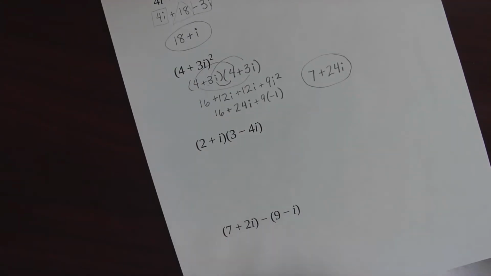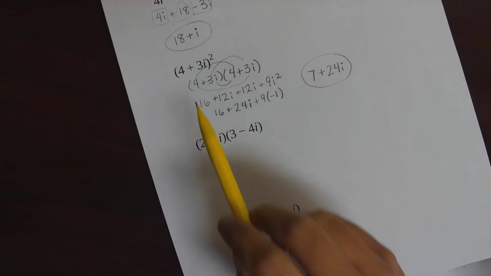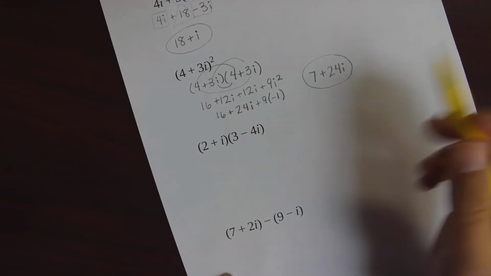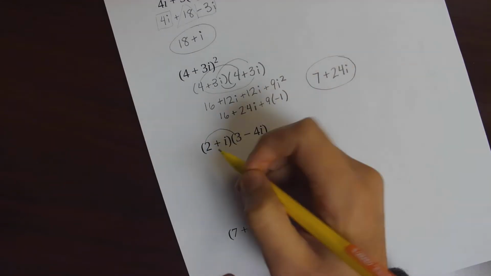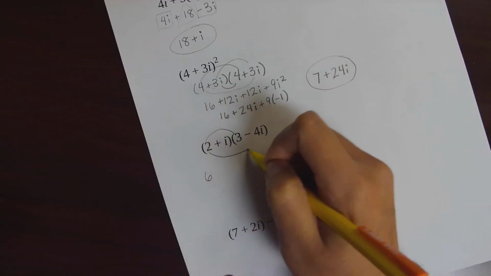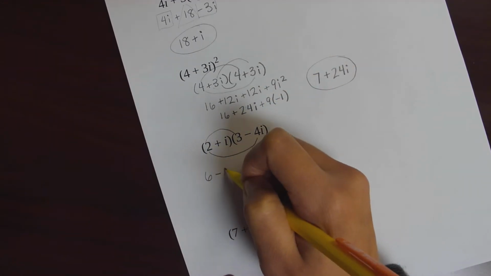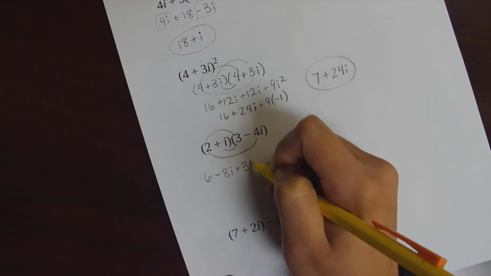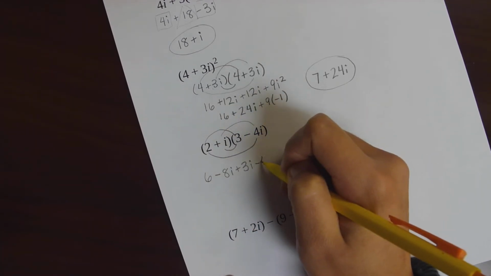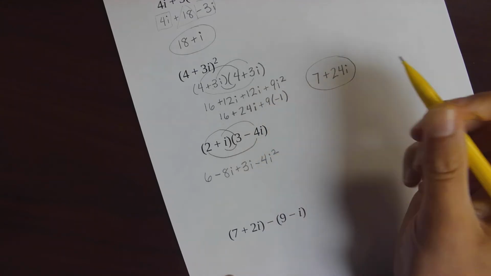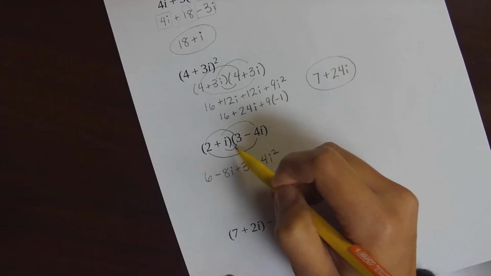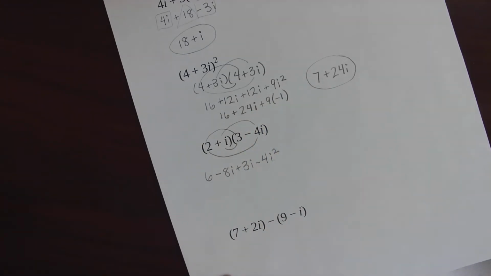This next one is different because we don't have just the expression squared. It's all set up for us to do FOIL. So I do first, 2 times 3 is 6. 2 times -4i is minus 8i. Plus 3i, and then minus 4i squared. So the -4 times the positive is -4, i times i is i squared.